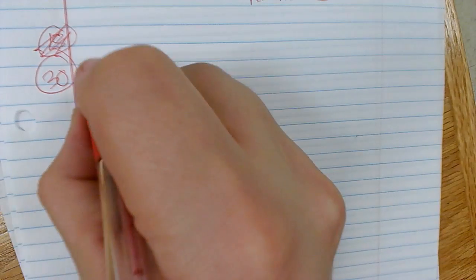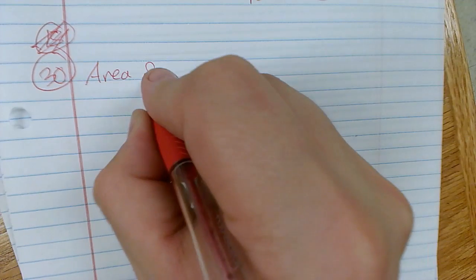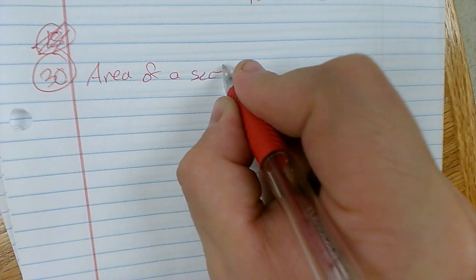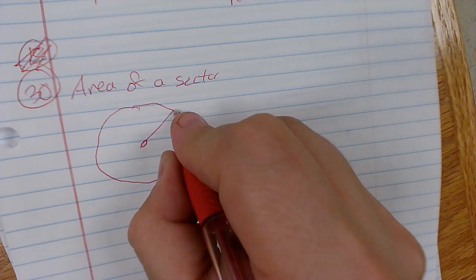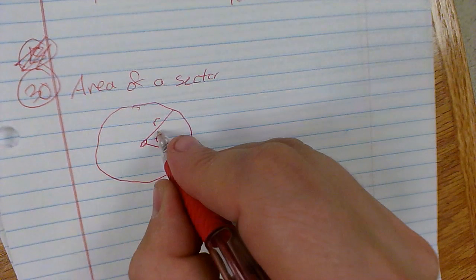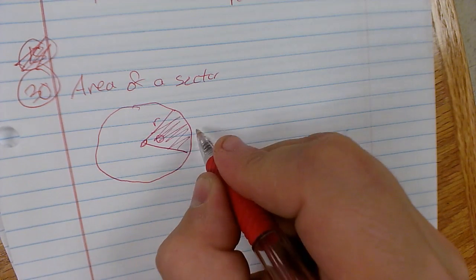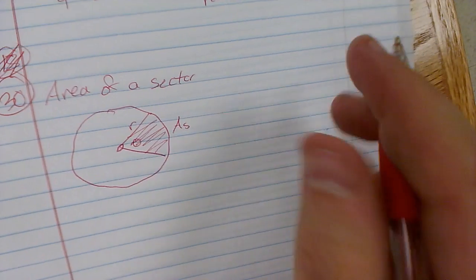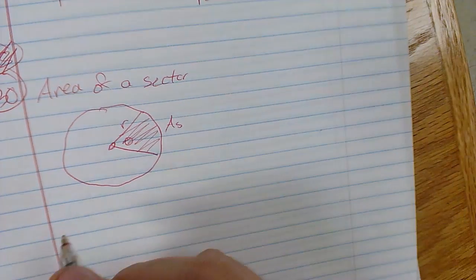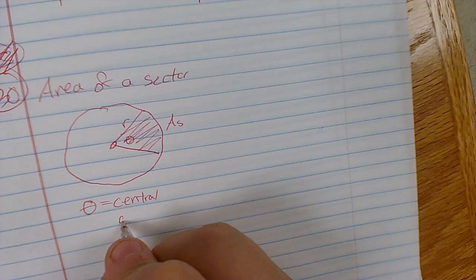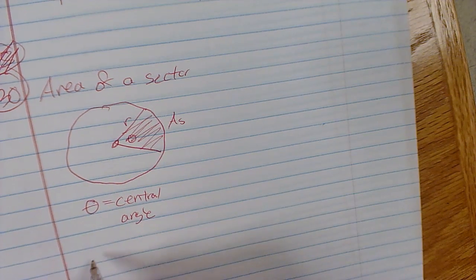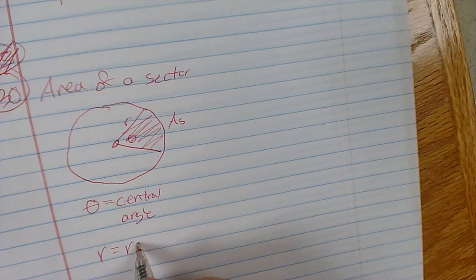But the formula for area of a sector is, let's say you have a circle, and this time you have your central angle, and this is R. The area of a sector, and we'll just call it AS for now, where the angle is equal to your central angle, and R is equal to your radius.